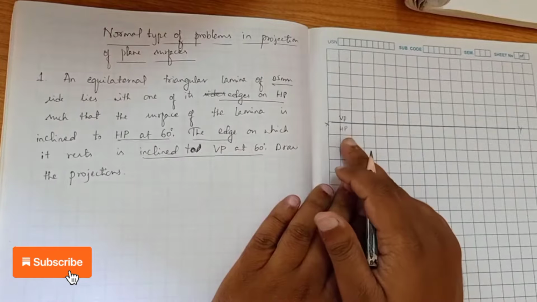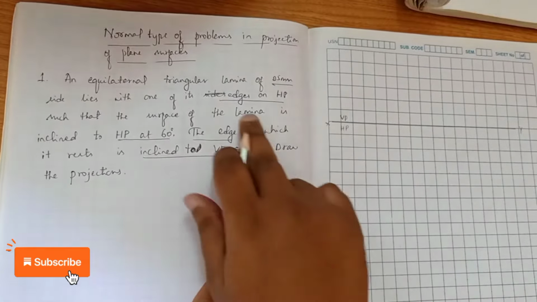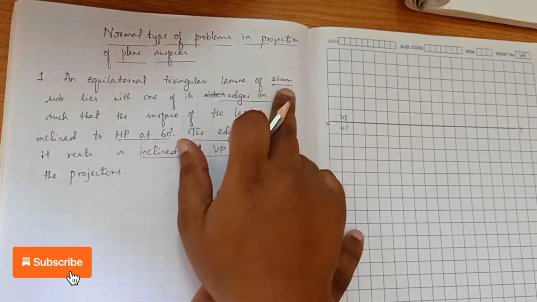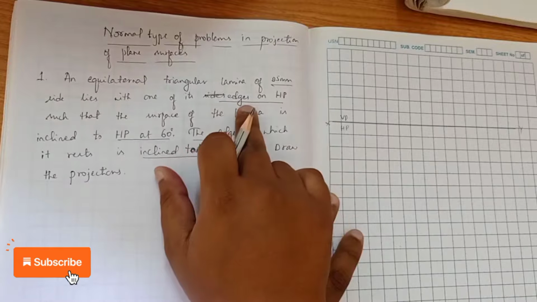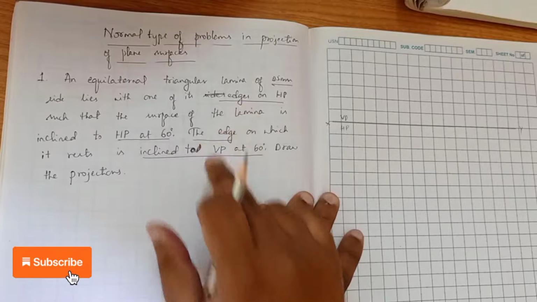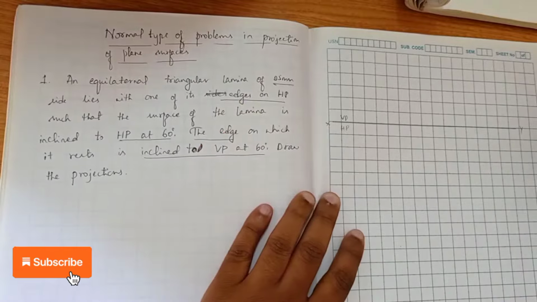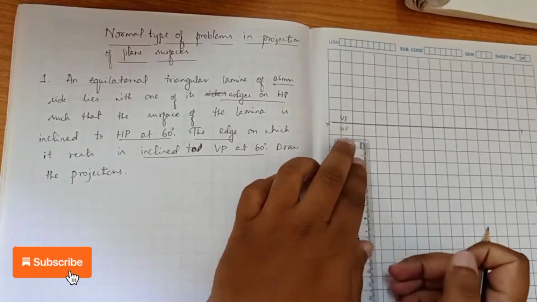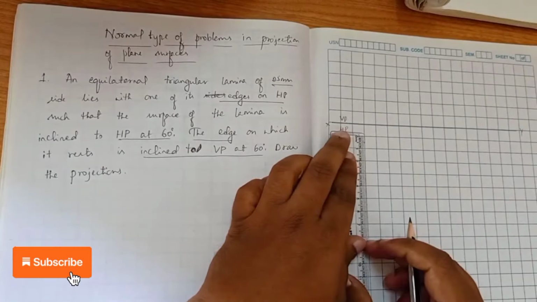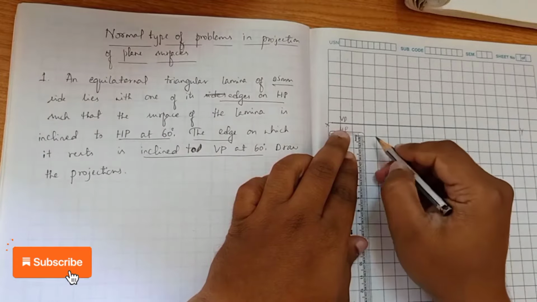That's why VP, HP. Okay, so now you see the question. Our equilateral triangular lamina of 25 is resting on the HP with respect to the edge. We know how to construct a triangle with respect to an edge. So the dimension here is 25. I'll be measuring 2.5 boxes, that is 25.